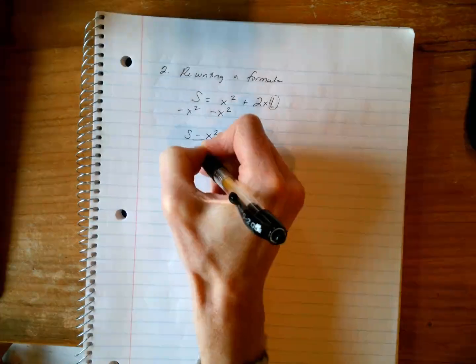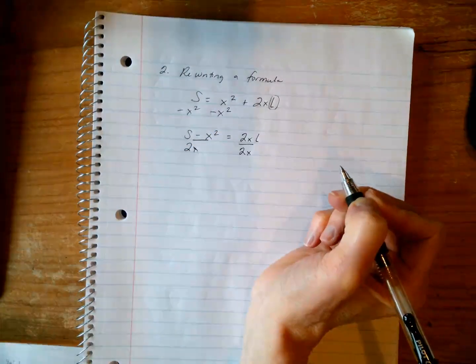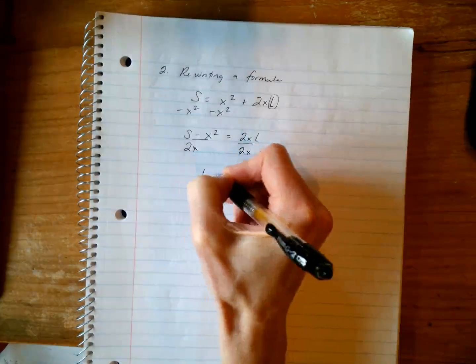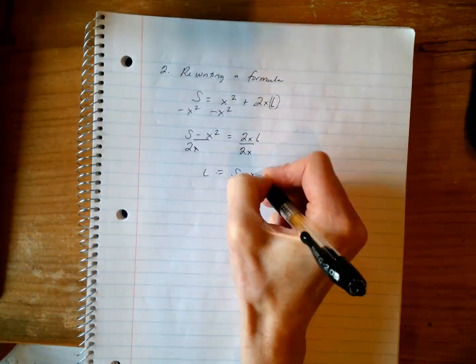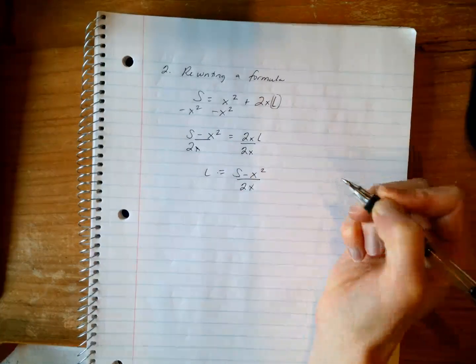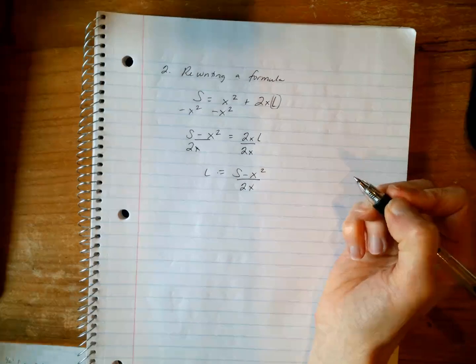And I'm going to divide by 2x on this side. And I end up with L being equivalent to S minus x squared over 2x. And I can't simplify those any more than what they already are.